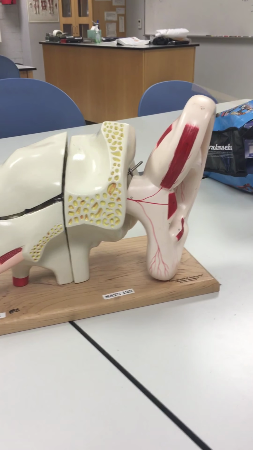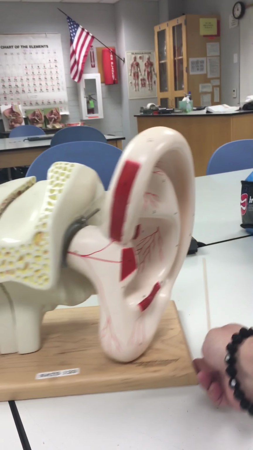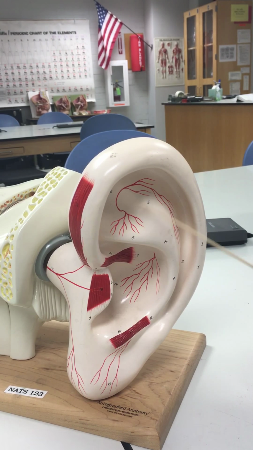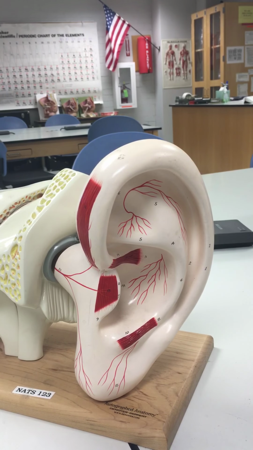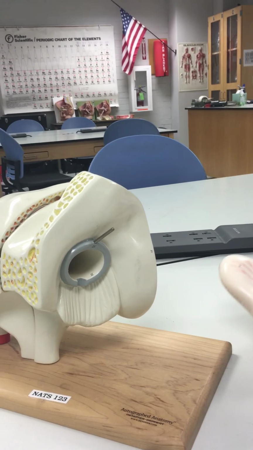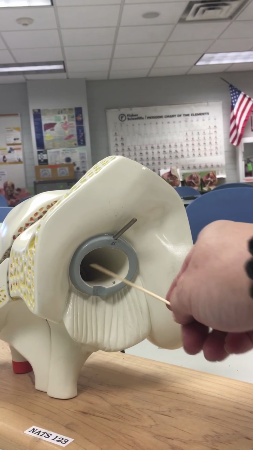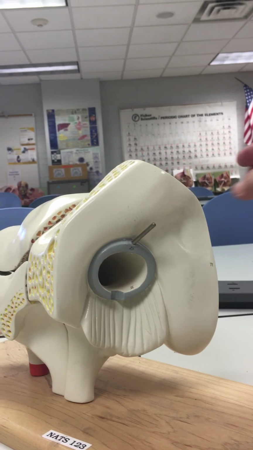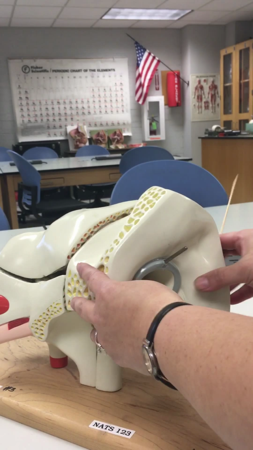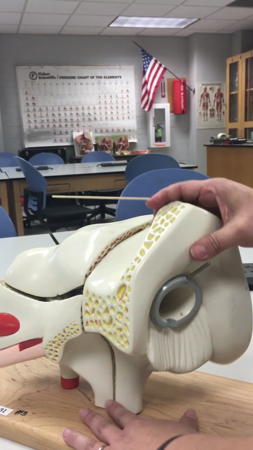This whole thing here is your auricle, and the lobe is the lobule, and then this is the helix where you have the cartilage. And as you remove this, you can see into the ear canal, so that leads you into the external ear. And your external ear is going to end where you have the eardrum.